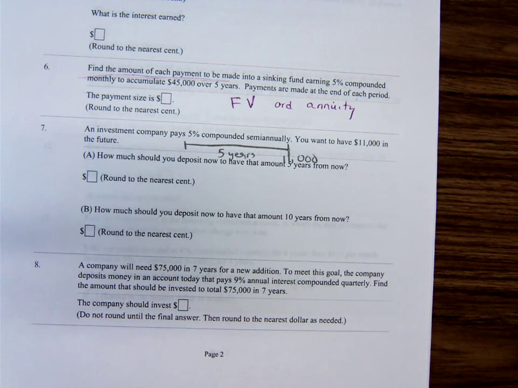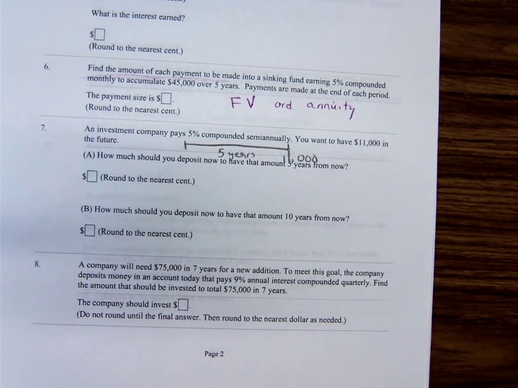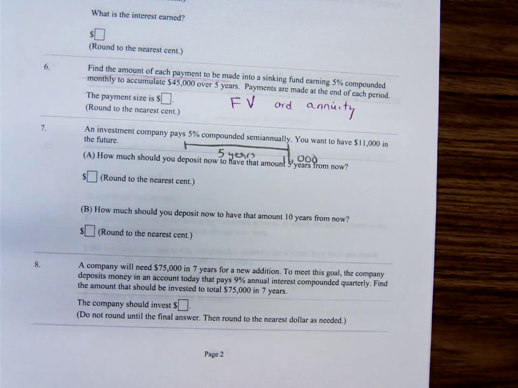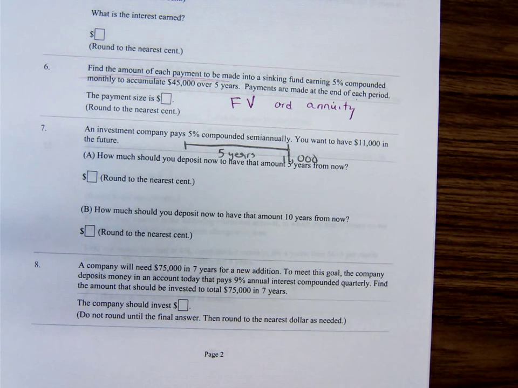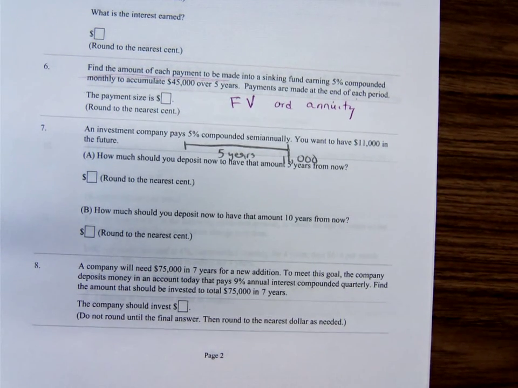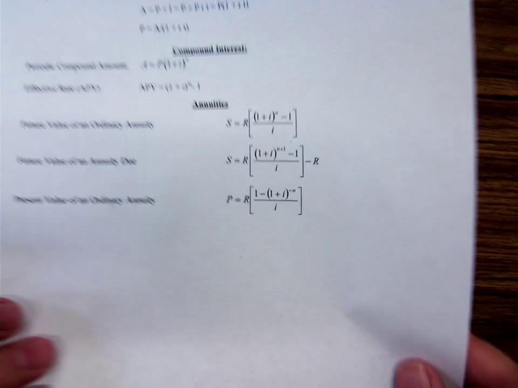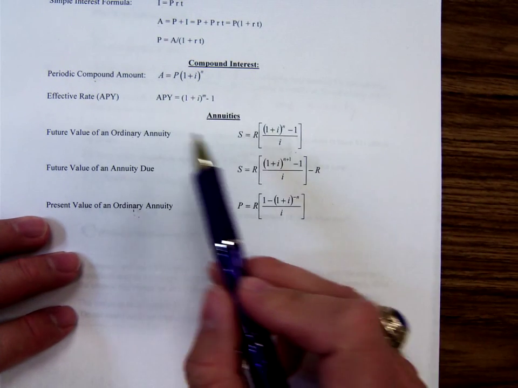Does it mention any sort of periodic payments? How many deposits are you going to be making? Are you saving monthly for this 11,000? Well, no. How much should you deposit now? You're going to make only one deposit into it. So it's not an annuity. Okay?